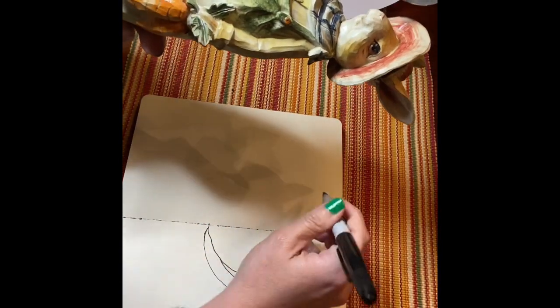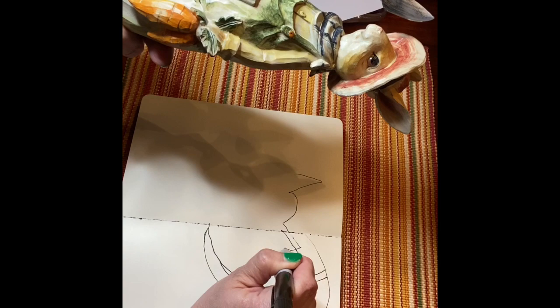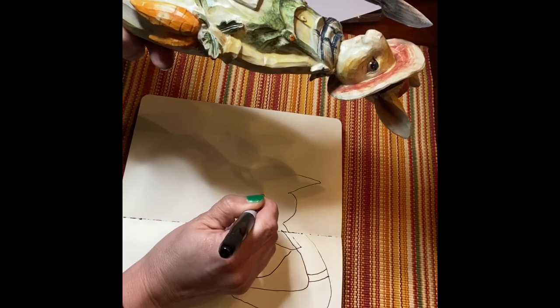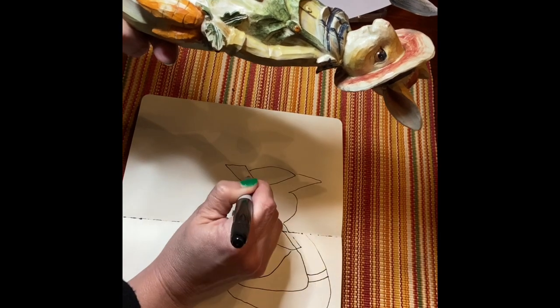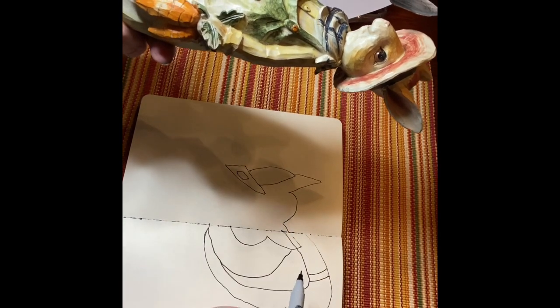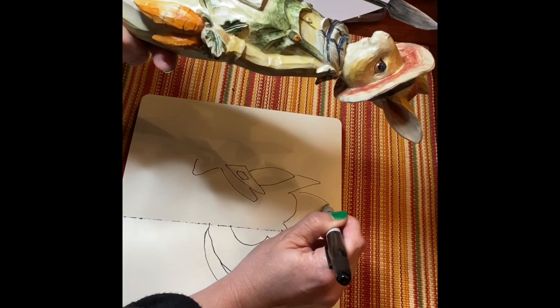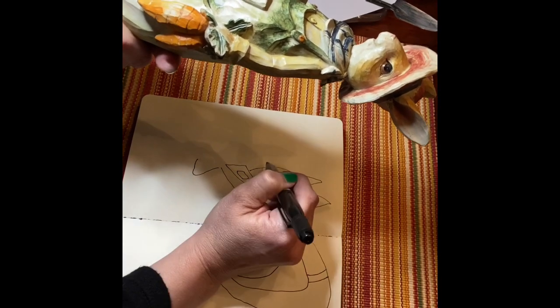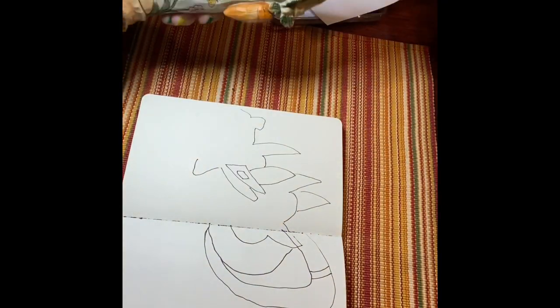Here I'm using a bunny rabbit that was on my kitchen table to create some more shadows. I'm using a Sharpie, but you can use a pencil or a crayon. We're going to color this in, so you could use crayons. You could color it in with watercolor markers or regular markers.